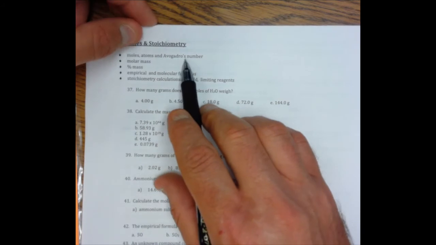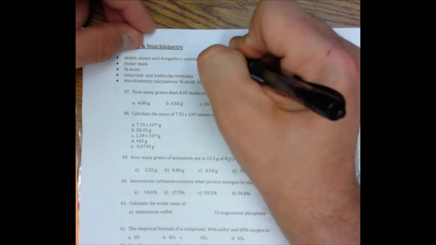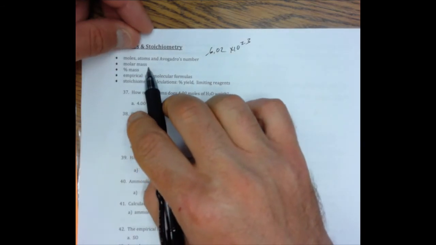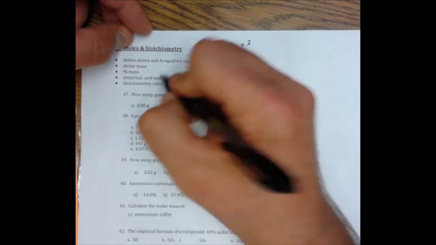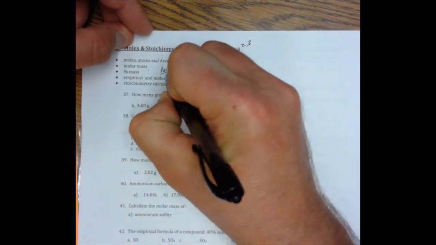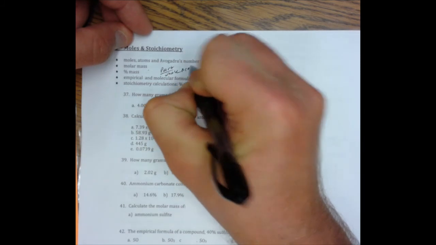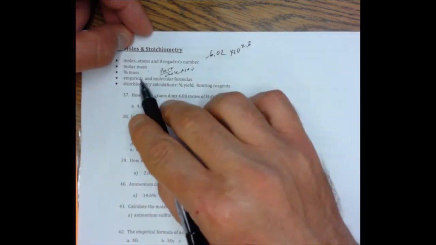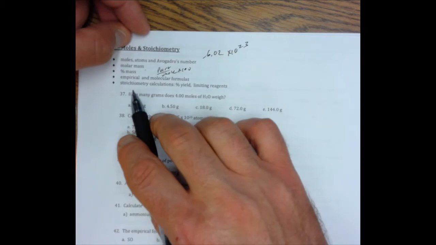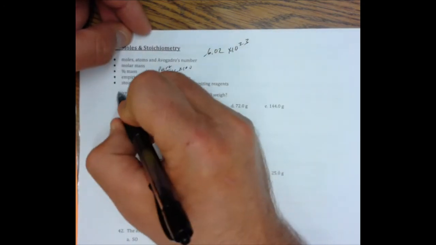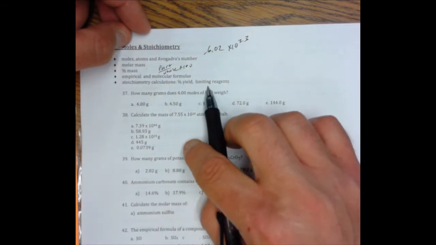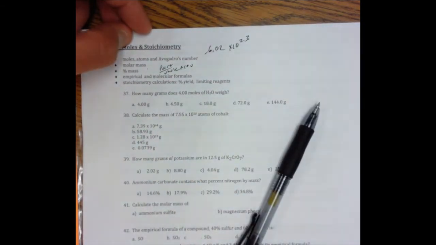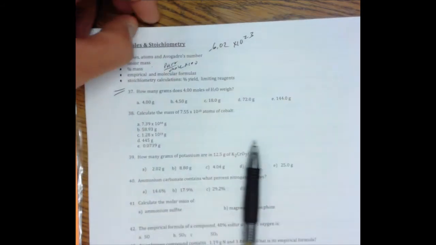Moles, atoms, and Avogadro's number. Remember, Avogadro's number is 6.02 times 10 to the 23rd. The molar mass you find from the periodic table, you add those things up. Percent by mass is the part divided by the whole times 100. Empirical formula is the most reduced formula. Stoichiometry is using a balanced equation. The limiting reagent is the one that is used up first. So I think I am going to rest right here for a second.